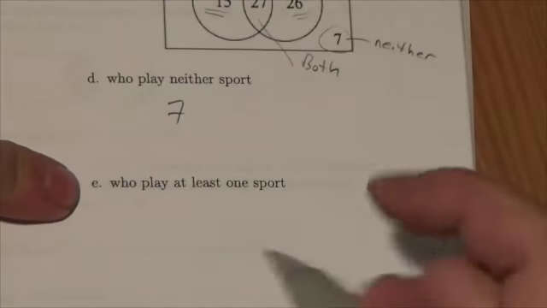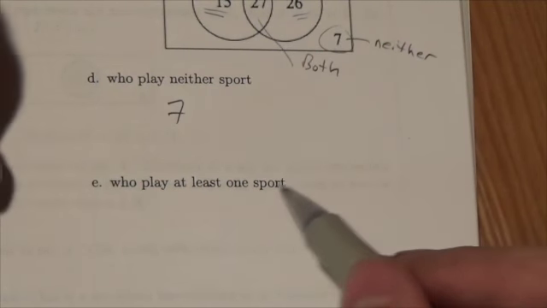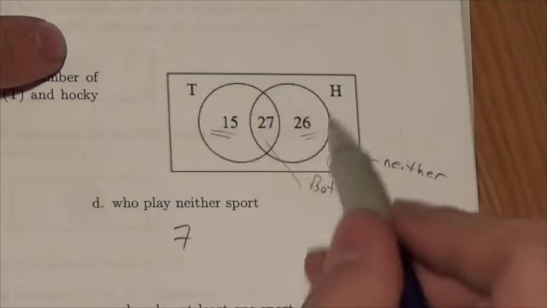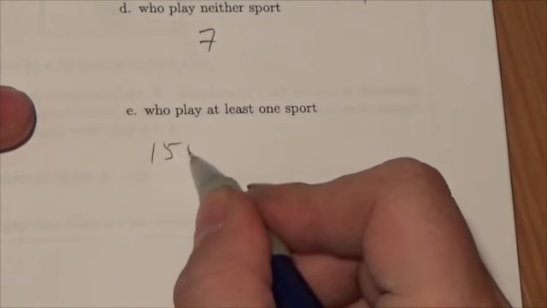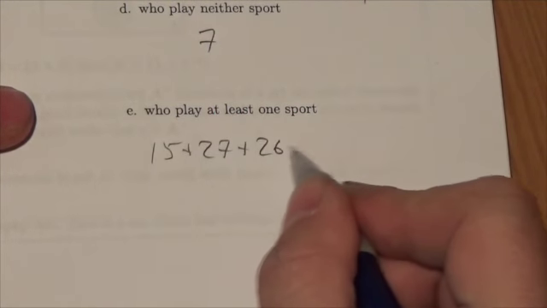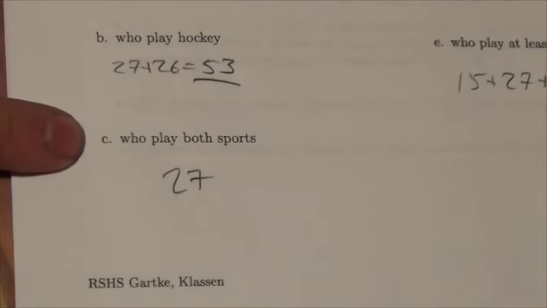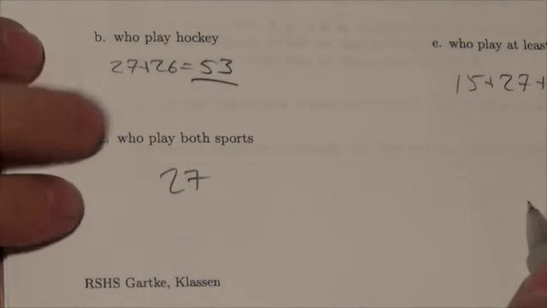The reason is that this one here, who play at least one sport, means you could be playing one or more sports. Now that is all 3 of these sets here. So that is going to be the 15 plus the 27 plus the 26 for a total of 68. Just to be clear, who play both sports means that they do both, not necessarily together, but people that participate in both of those activities, excluding people who do just single sports.